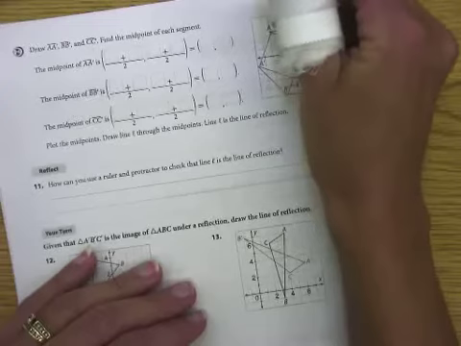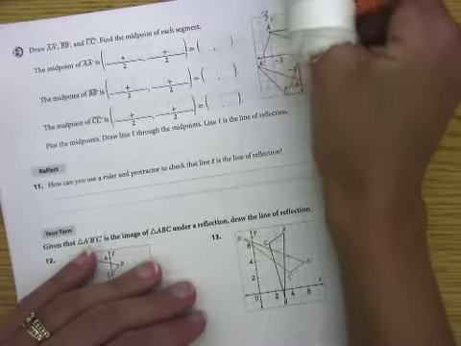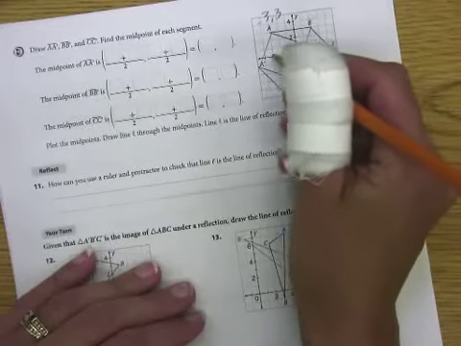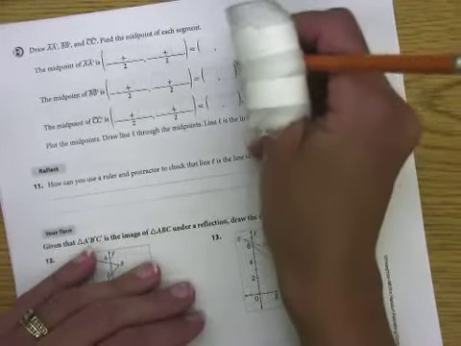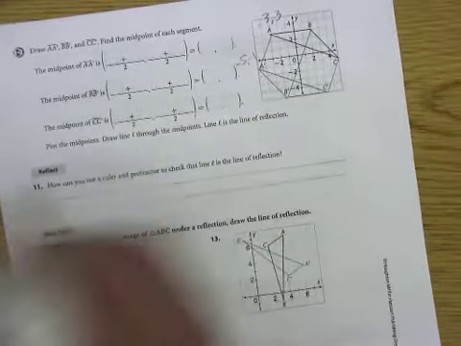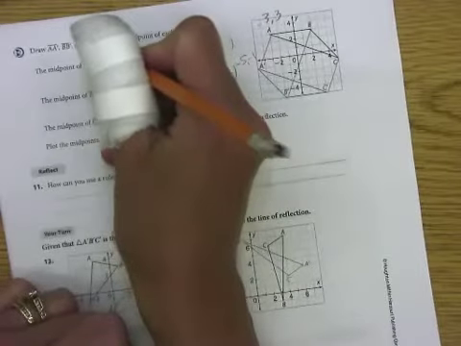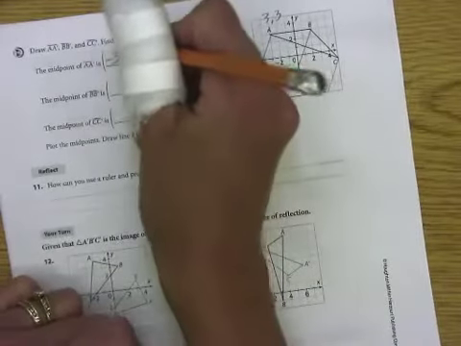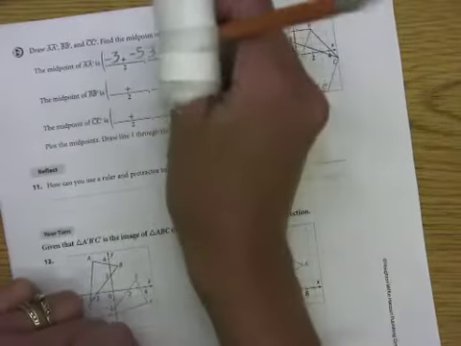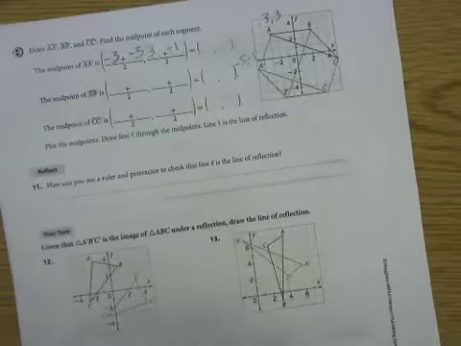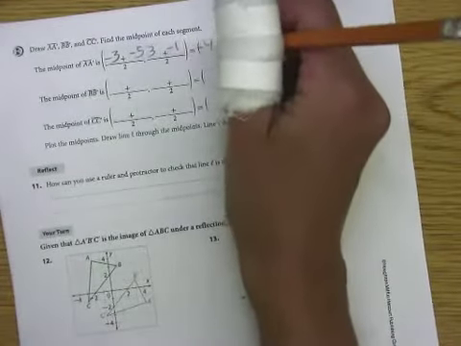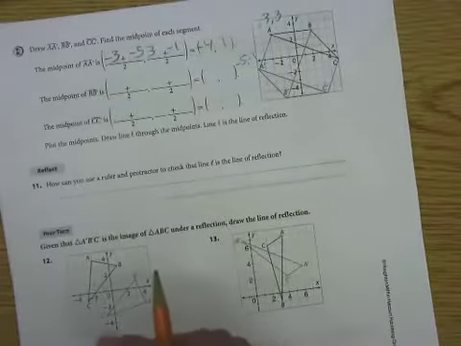Well, A is located at -3, 3. A prime is at -5, -1. So plugging into the formula, I have -3 plus -5 over 2, 3 plus -1 over 2. And when I simplify that, I have -4, 1.